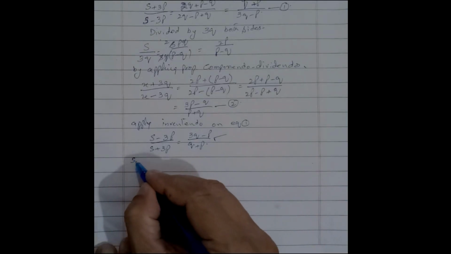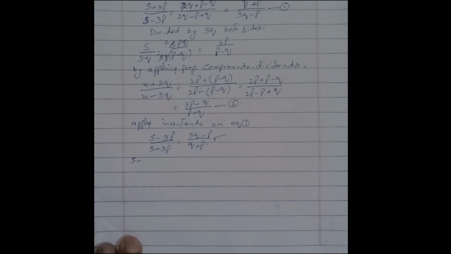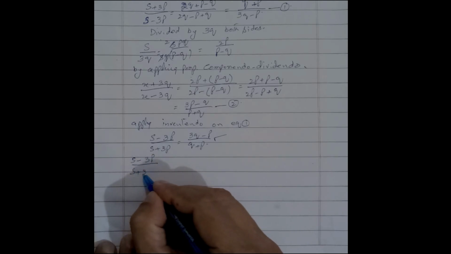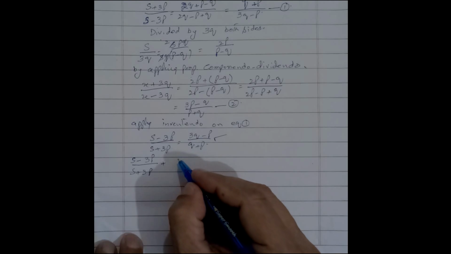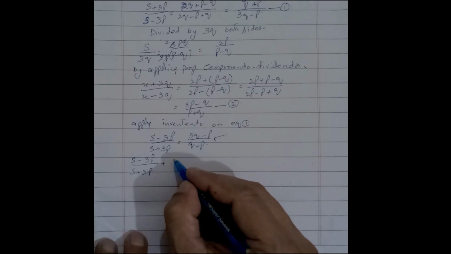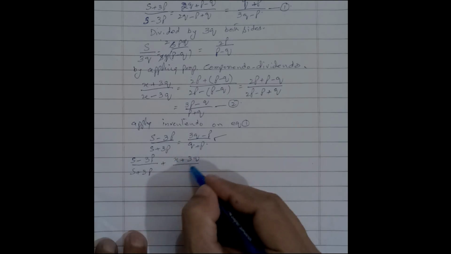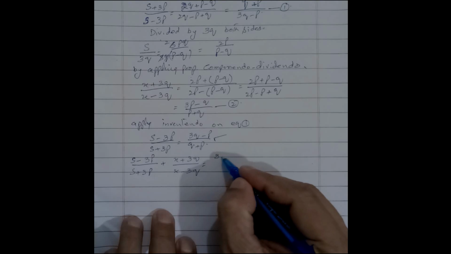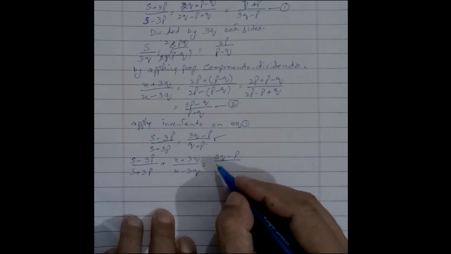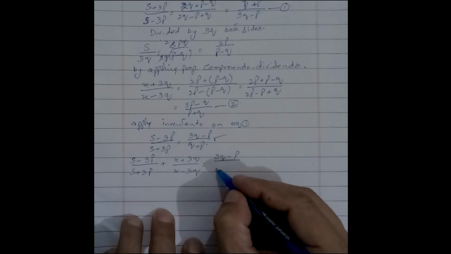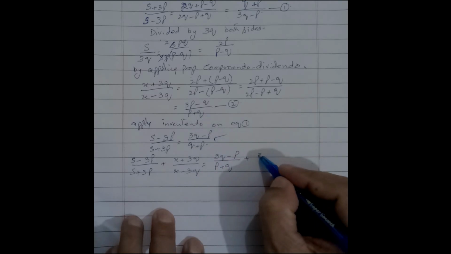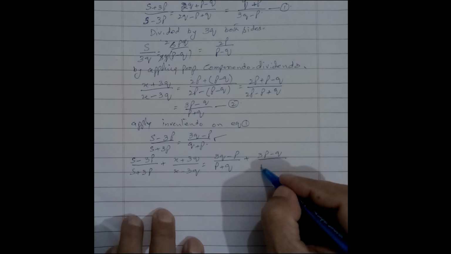We get s minus 3p over s plus 3p plus s plus 3q over s minus 3q is equal to 3q minus p over p plus q plus 3p minus q over p plus q, and we can change them internally. We write it as p plus q.